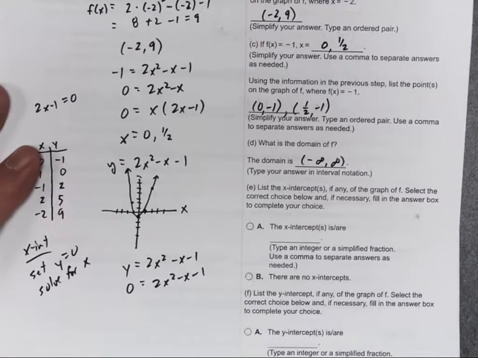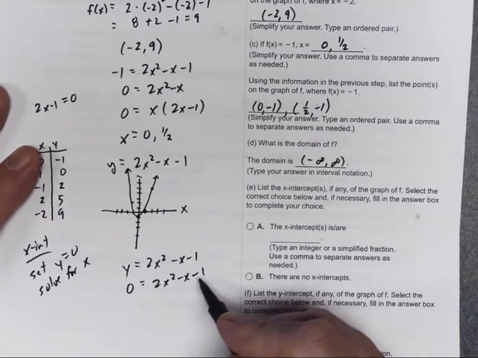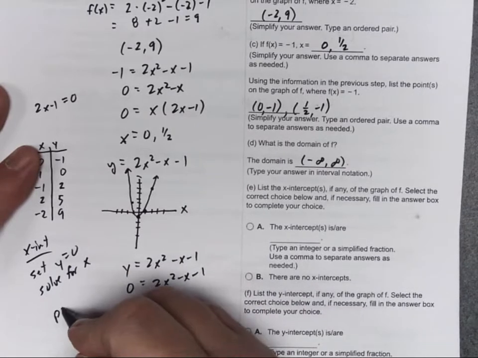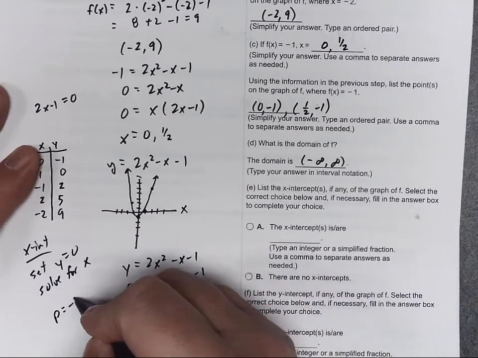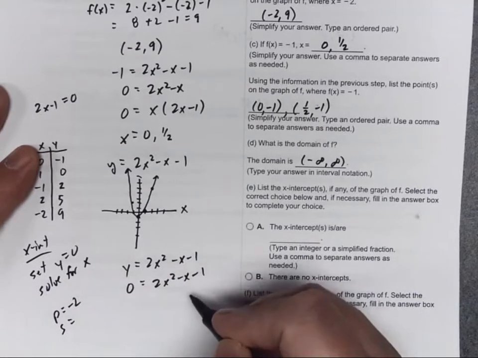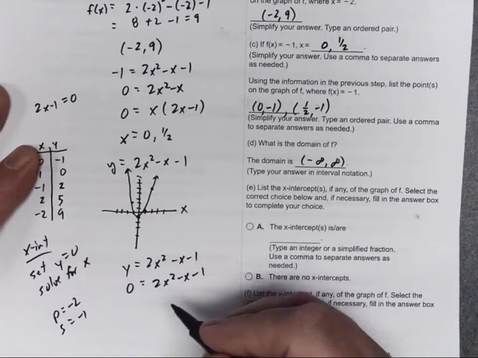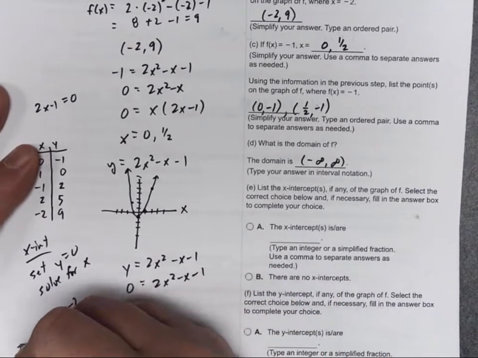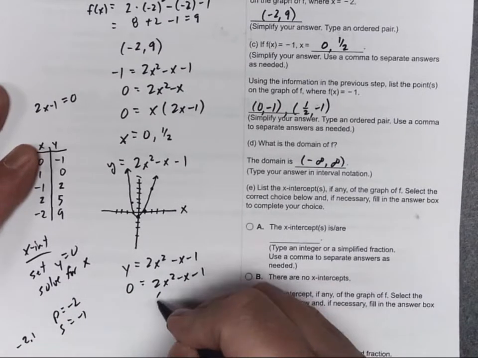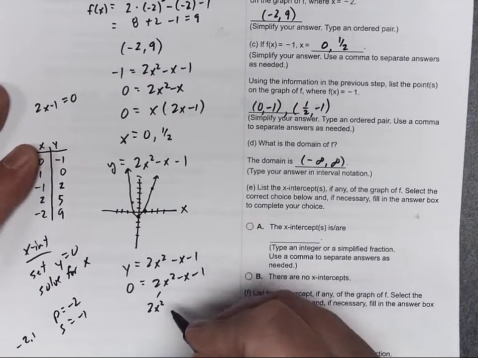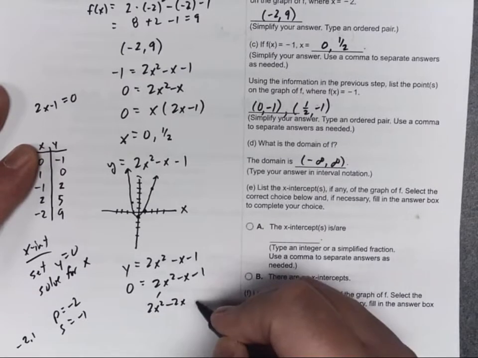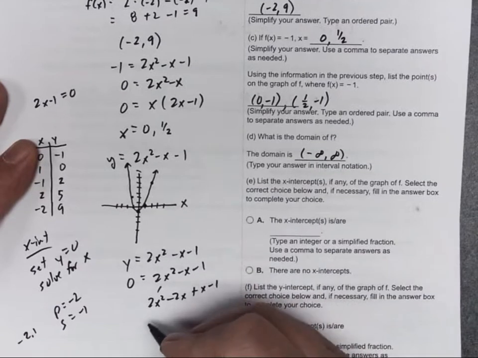I wonder if it factors. The way we do factoring, the product is -2, the sum is -1, so it looks like my factors would be -2 and 1. So I rewrite this, 2x squared minus 2x plus x minus 1, and then you factor out.